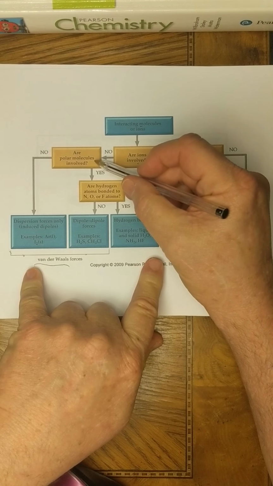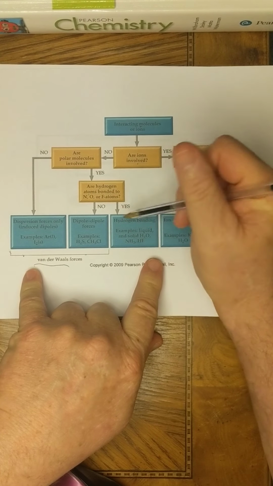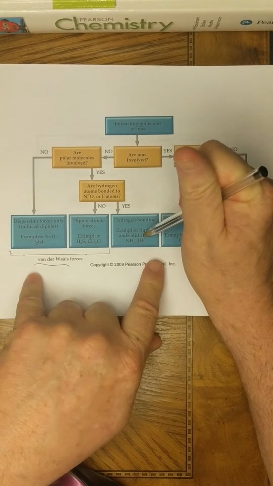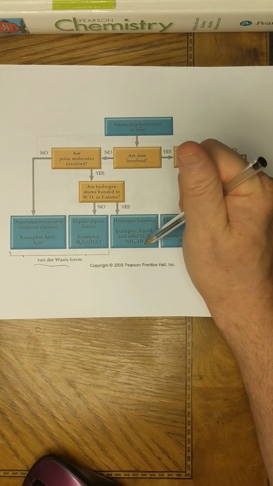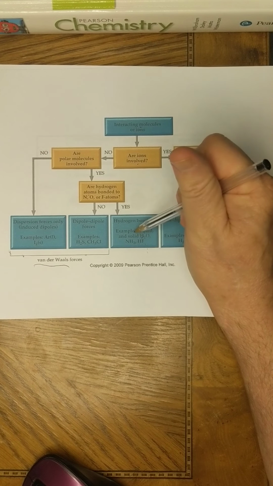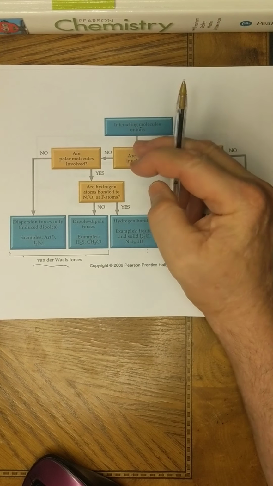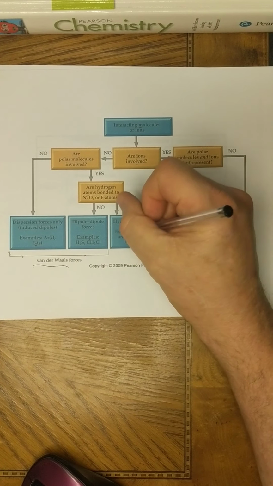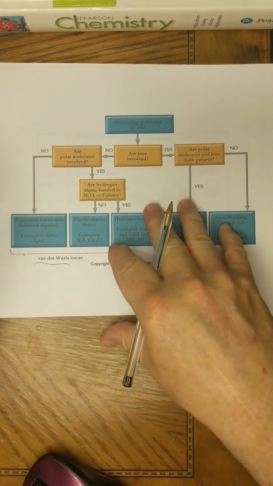Okay, then are hydrogen bonds involved? If you have N, O, and F connected to H, that's a special case of hydrogen bonding. Now that's hugely important, because that's important in biology. That's important in life. That's what holds your DNA together. Your DNA is held together by hydrogen bonding. It's important in proteins. Hydrogen bonding is just such an important factor in life, that's a biggie to know. Okay, if you're not hydrogen bonded, then you're just a dipole. So this is just a quick breakdown of that.